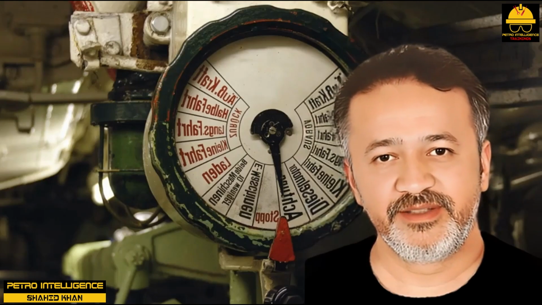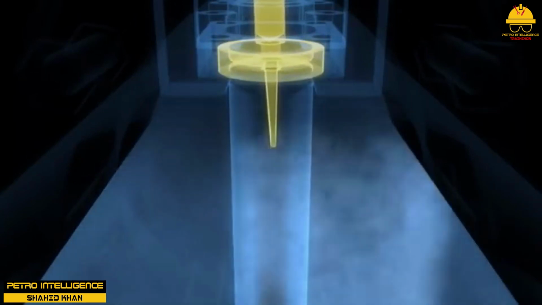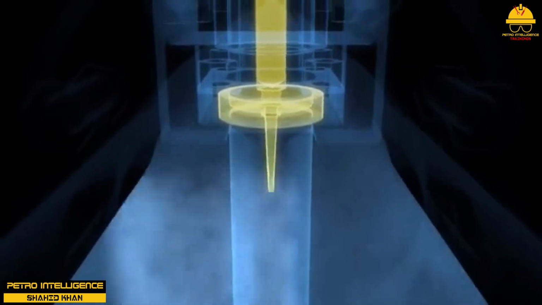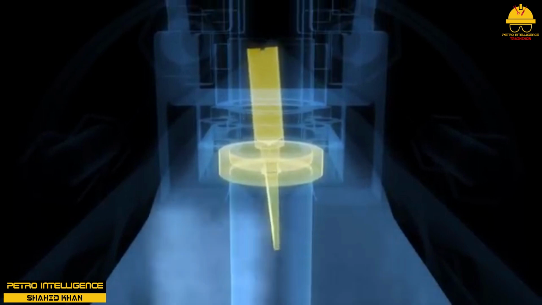Vortex flow meters. Vortex flow meters measure flow rate by creating and measuring vortices in a flow stream. The vortices are created by a blunt object in the flow path called a strut bar.